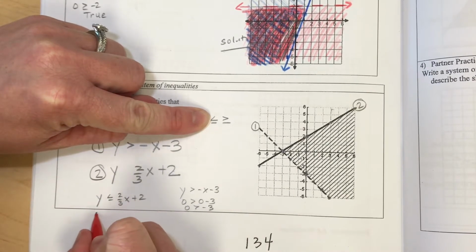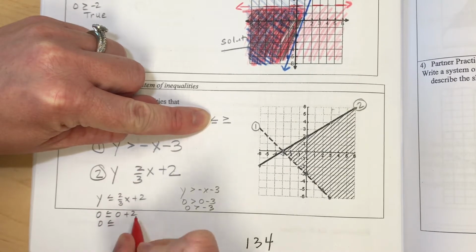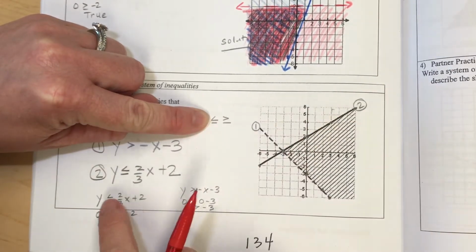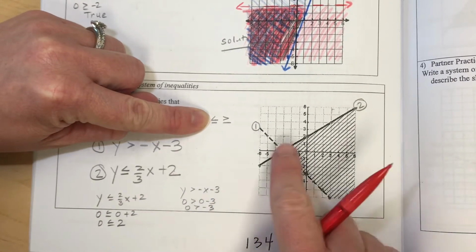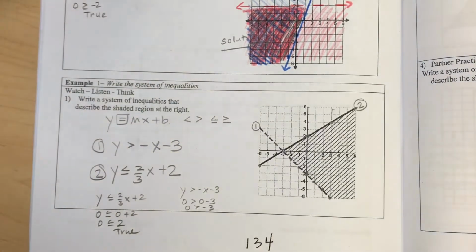Is it true that 0 is less than or equal to 0 plus 2? Is it true that 0 is less than or equal to 2? I ended up picking, just randomly, of the 2 symbols, the correct symbol because 0, 0 was shaded, and it made that statement true. Or here's another way to decide.